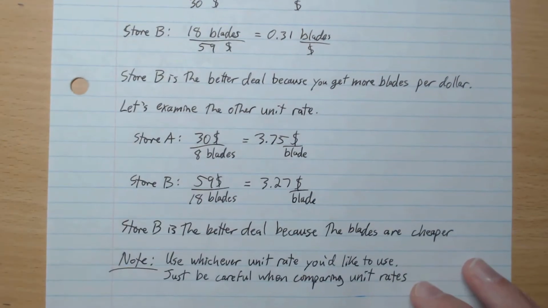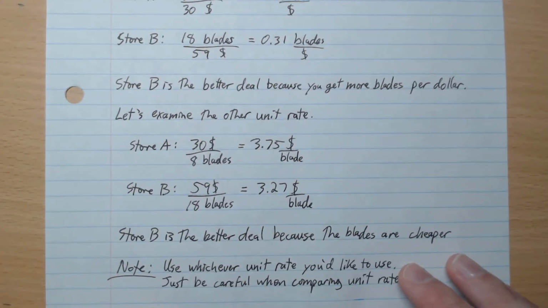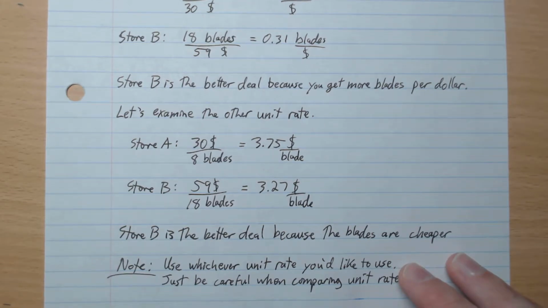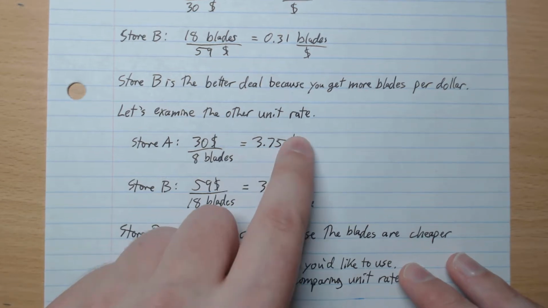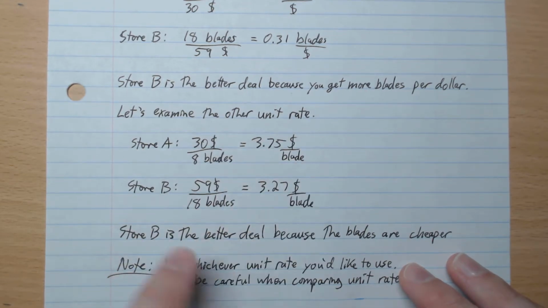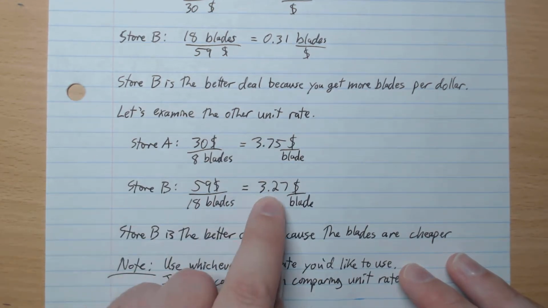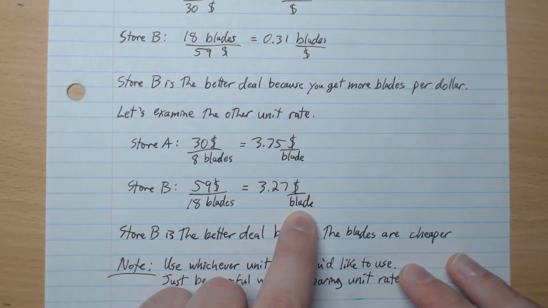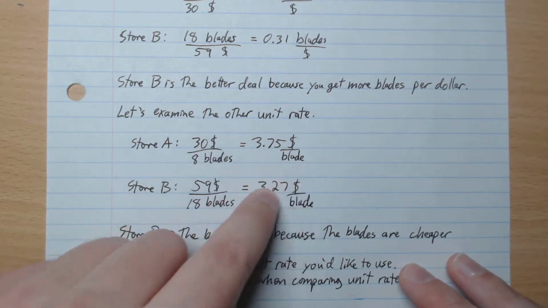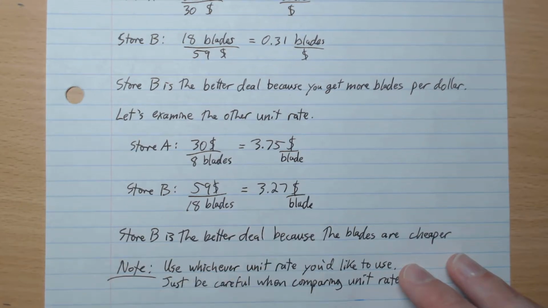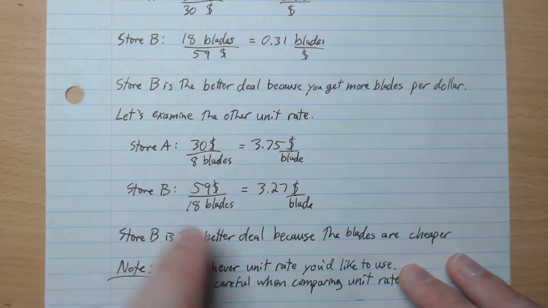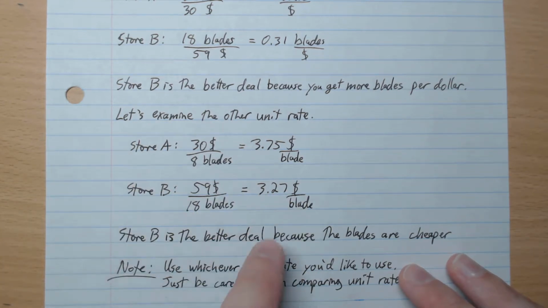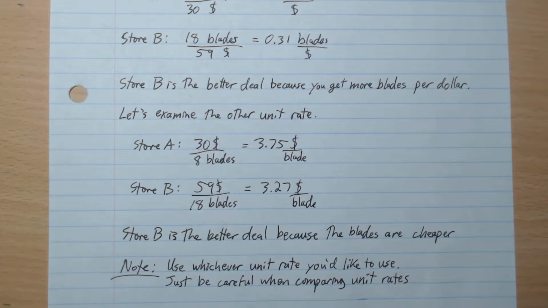Let's examine the other unit rate. Instead of blades per dollar, we're going to look at dollars per blade. So $30 per 8 blades makes it $3.75 per blade. Store B makes it $3.27 per blade. So this is the amount it costs for one blade. We want it cheaper, right? We want it to be cheap. So 3.27 is the better deal. Store B is the better deal because 3.27 is cheaper than $3.75 a blade.